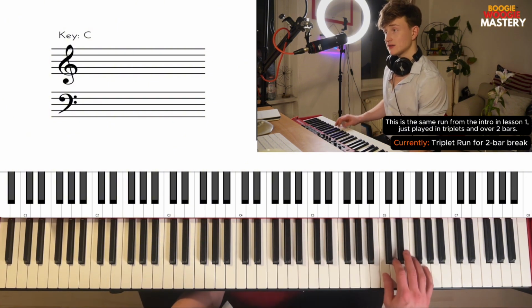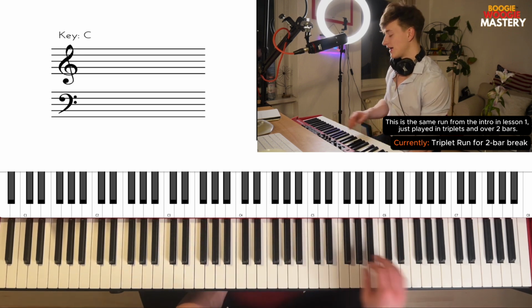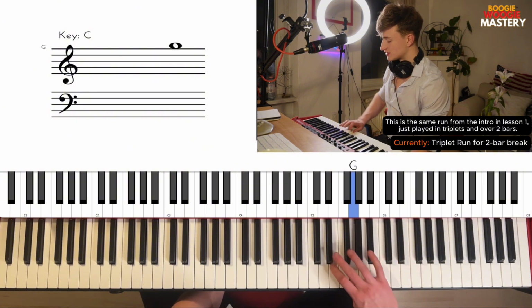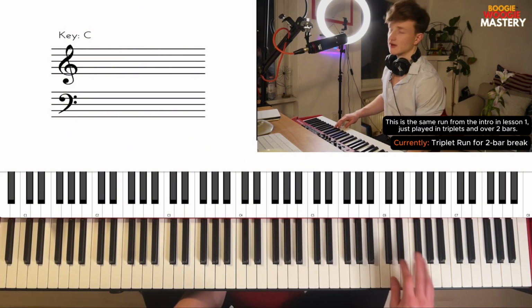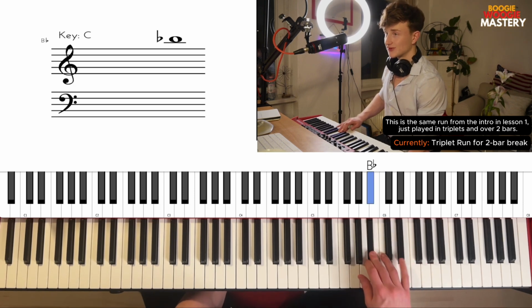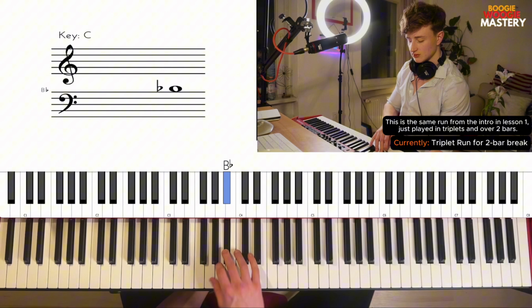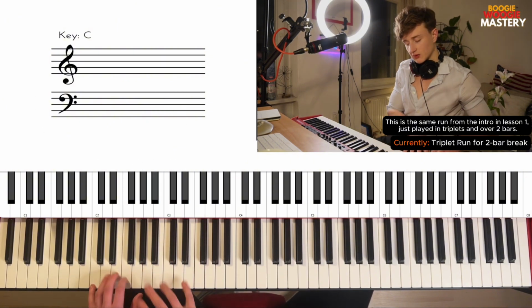It's pretty fast, but this run is actually easy. So you just gotta practice this run. It's not a hard run because you're just repeating the same 3 fingerings and notes. You just have 2 positions, right? So 1 and 2, 2 and 3 and 4 and 1 and 2 and 3 and 4. Right?